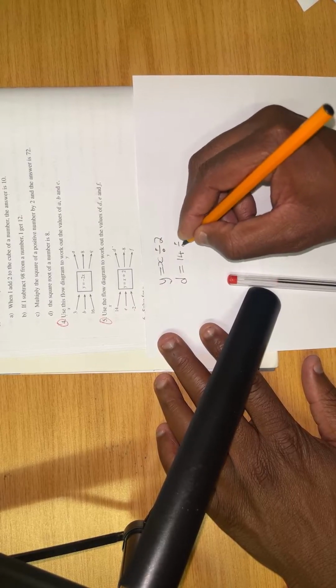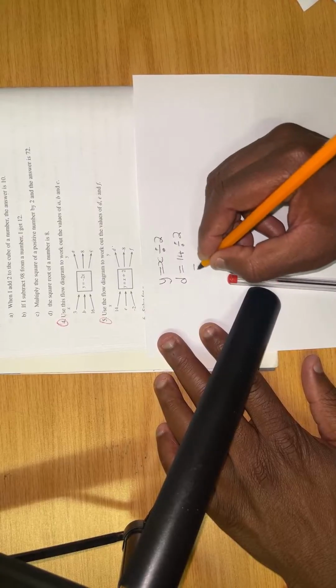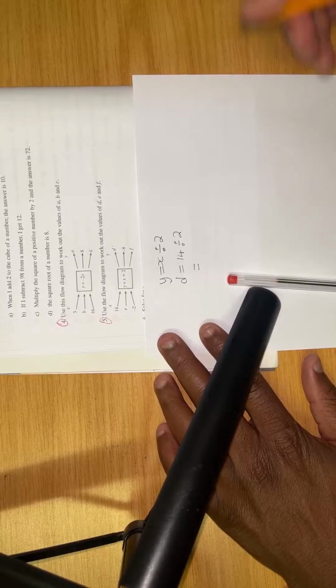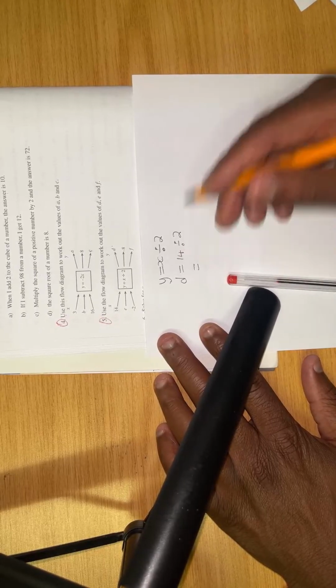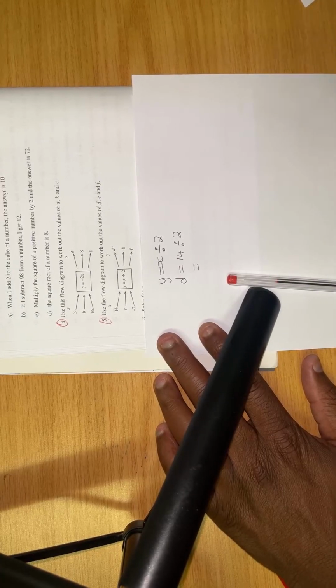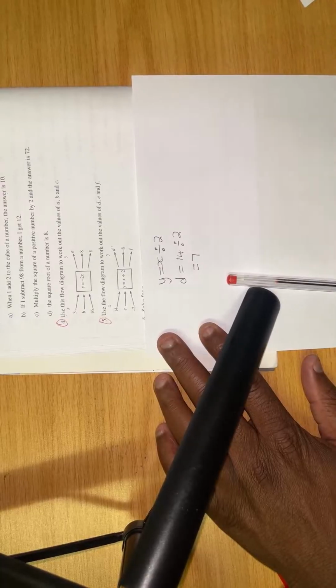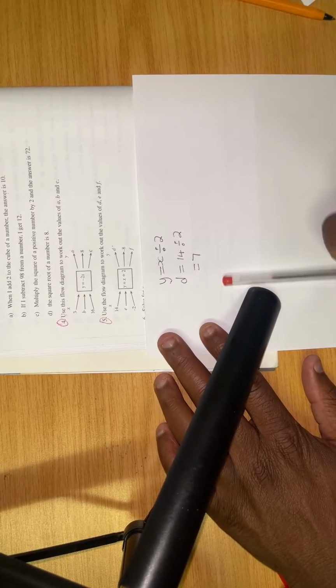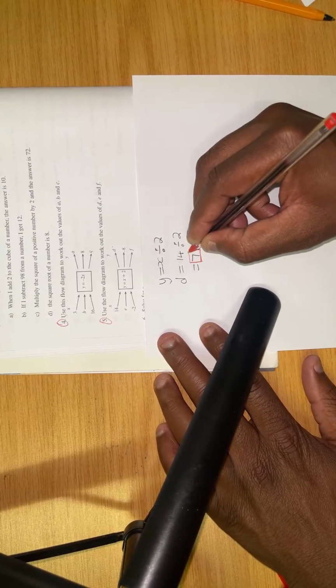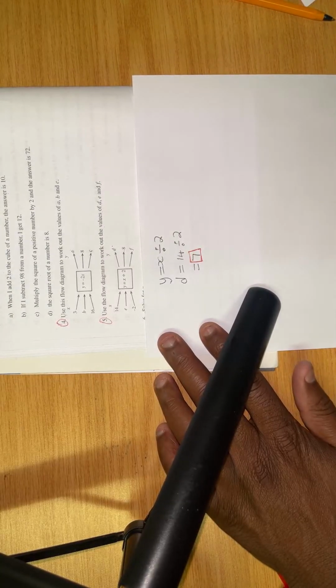You divide by 2. Use your calculator, my dear brothers and sisters. You're going to say 14 divided by 2, and then we're getting what? 7. So the value of D is 7. We got 7, okay?